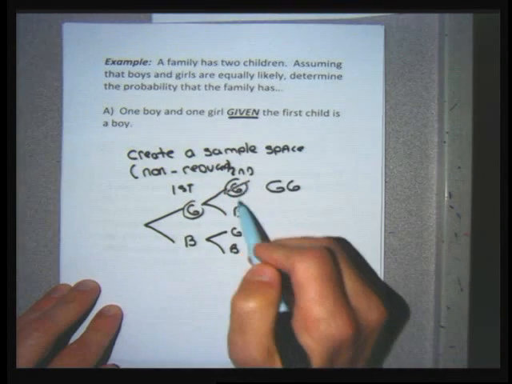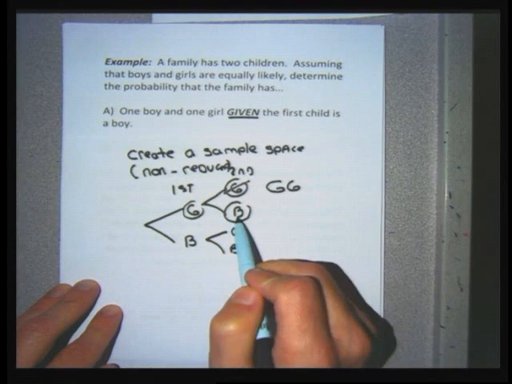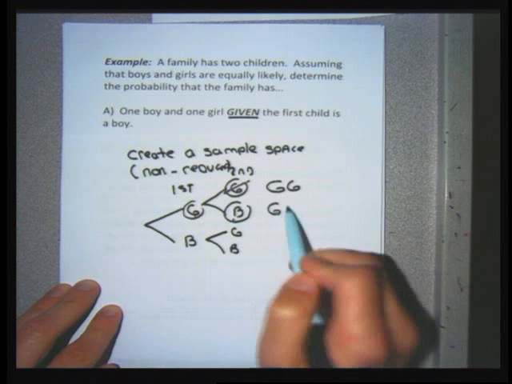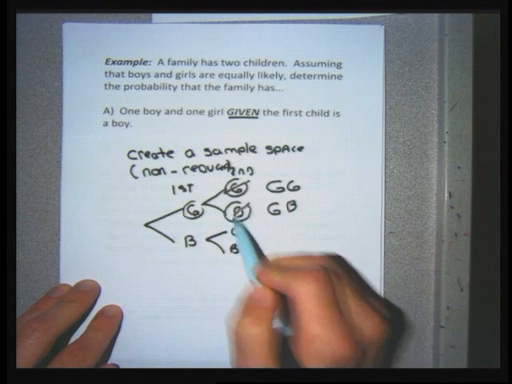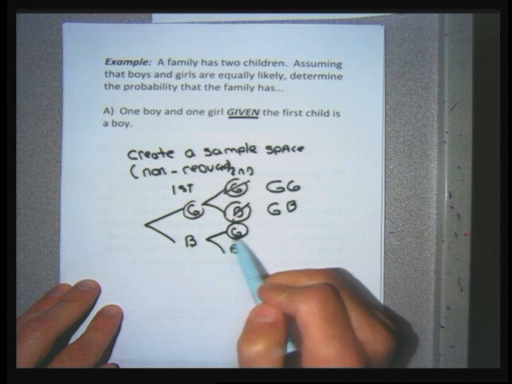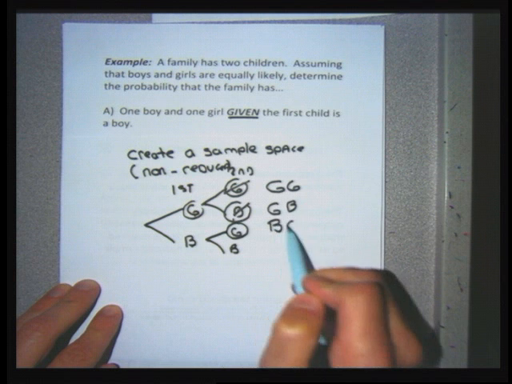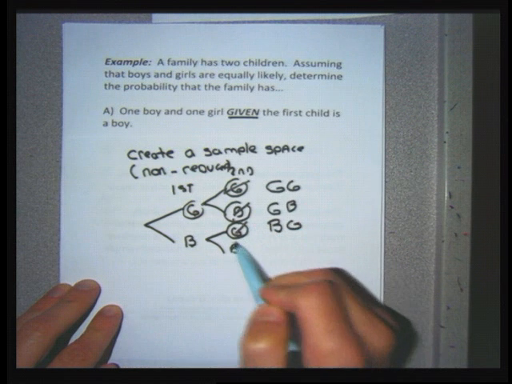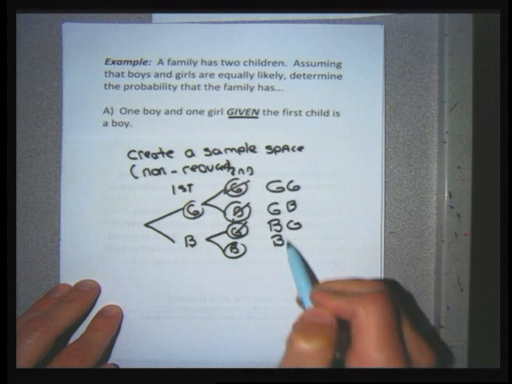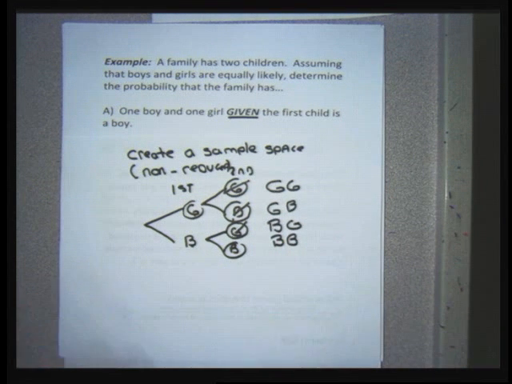Done with that G, move to this B. This B represents having a girl for the first child and a boy for the second child. Done with that B, move to this G. This G represents having a boy for the first child and a girl for the second child. Done with that G, move to this B. That represents having a boy first and a boy second. So that's the entire sample space for a couple having 2 children.